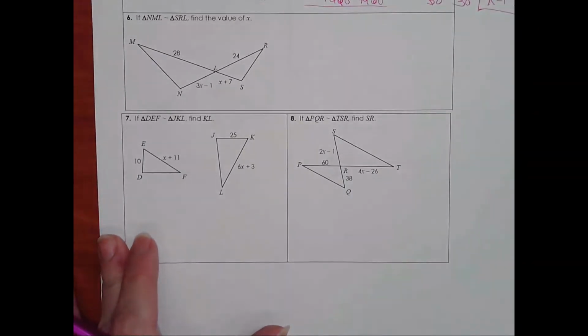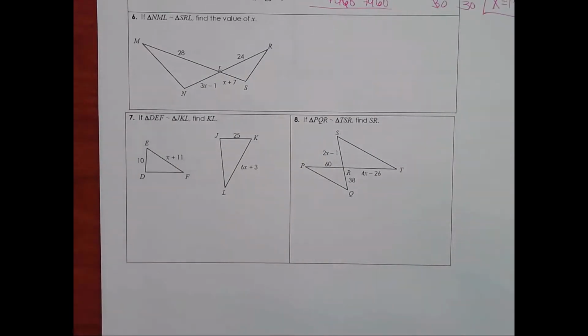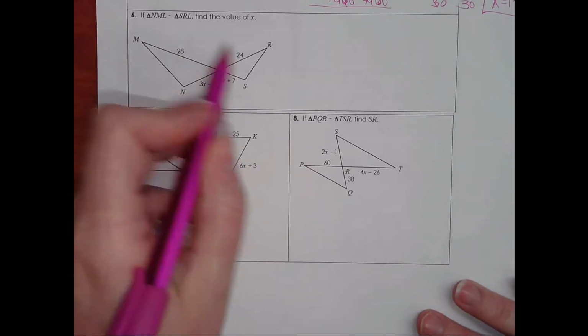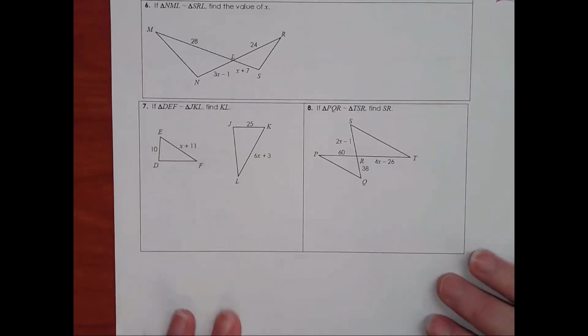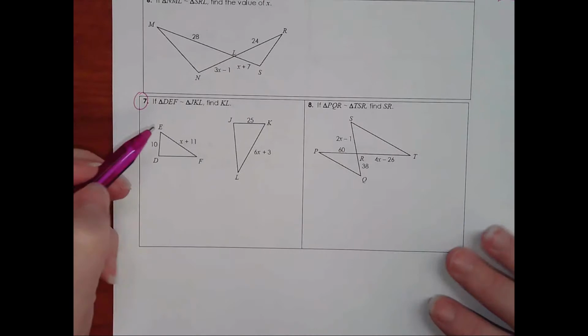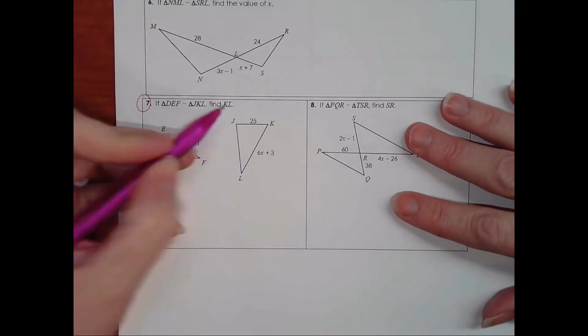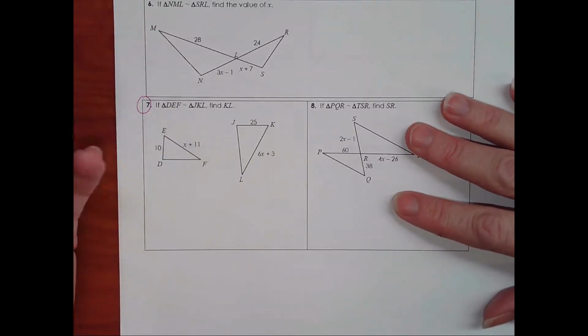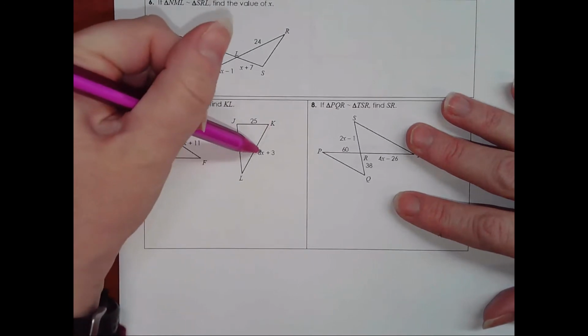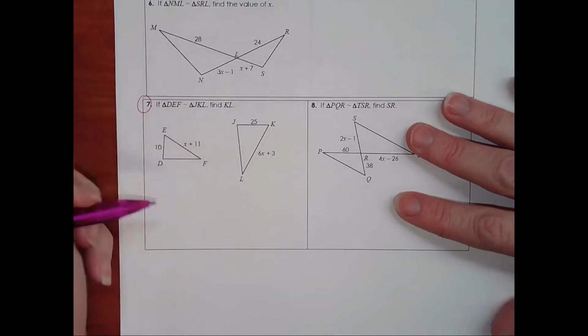Let's take a look at number 7. It does seem like I'm jumping around, but I just don't want to bore you too much, and I want to keep this as short as possible. If you need me to go over this one, just get a hold of me. For number 7, you are solving for the length of KL, but in order to find the length of KL, you have to solve for x first. So we're going to set up a proportion.